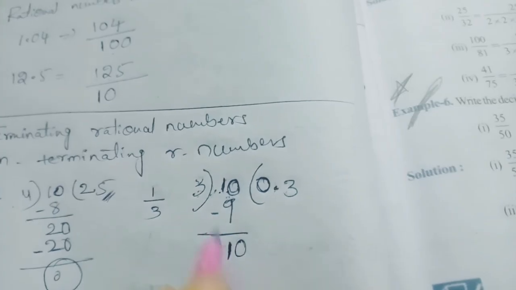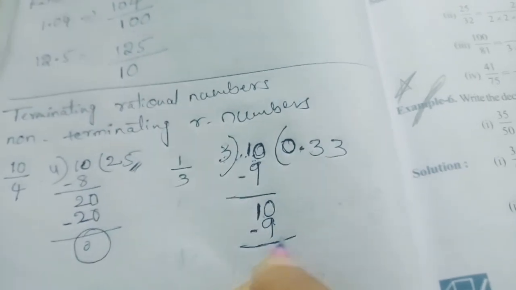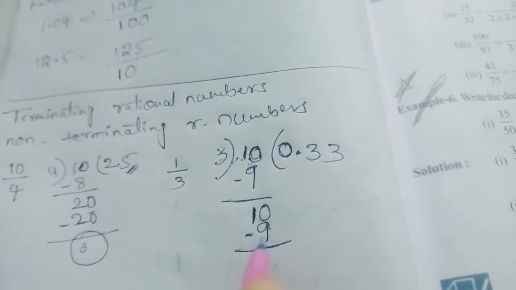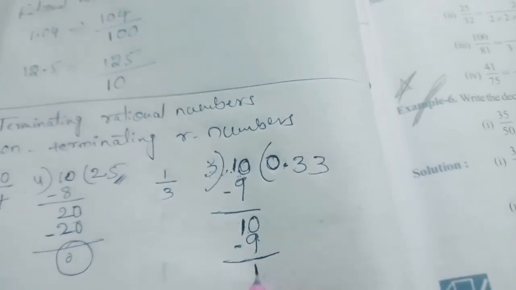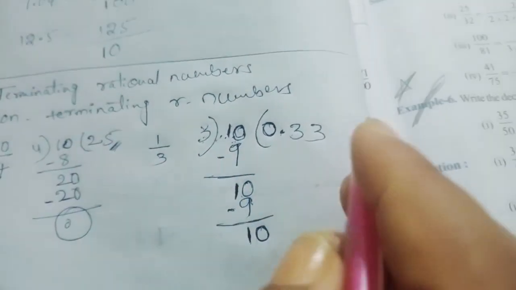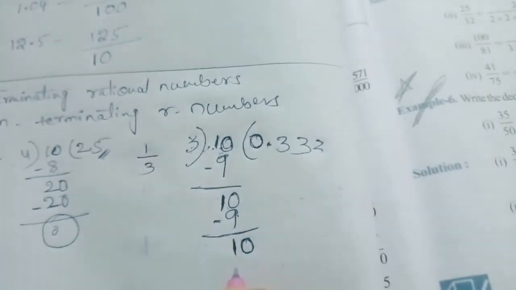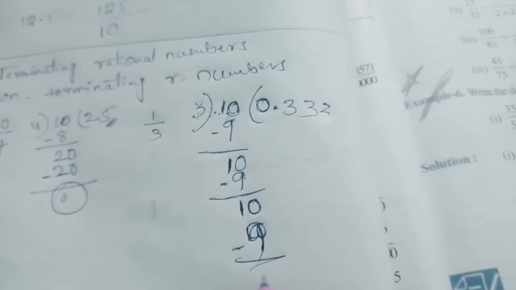So 10, again 3 3s are 9. Again subtraction, 10 minus 9, so 1. Again we put 0. Again 10, again 3 3s are 9. We cannot stop this division.